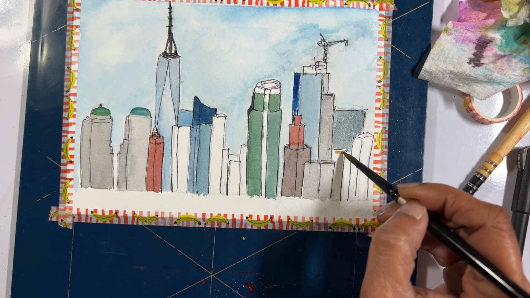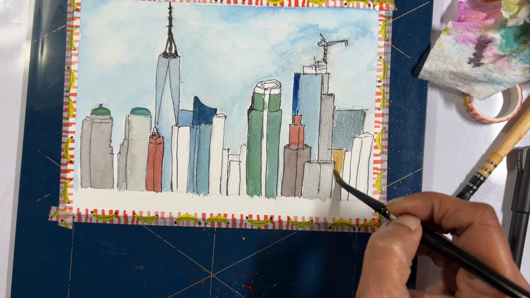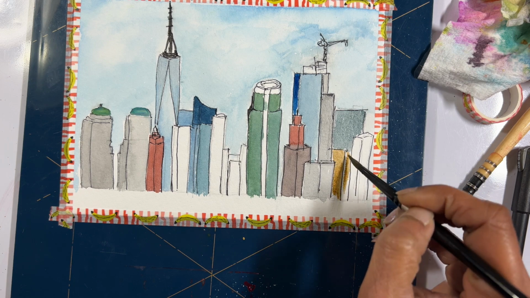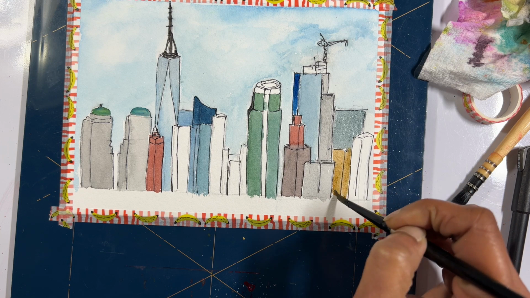And these buildings look like a mixture of ochre yellow and burnt sienna.